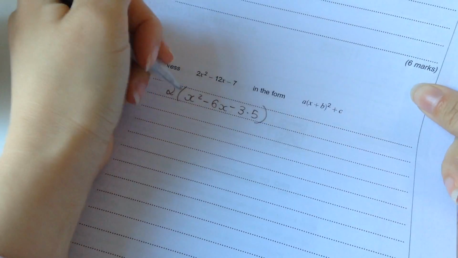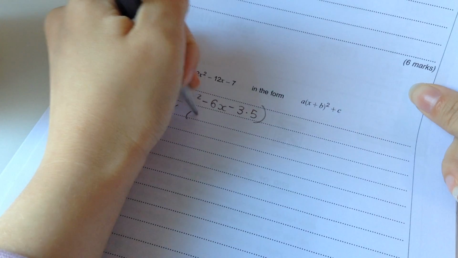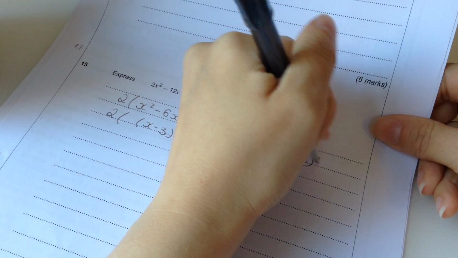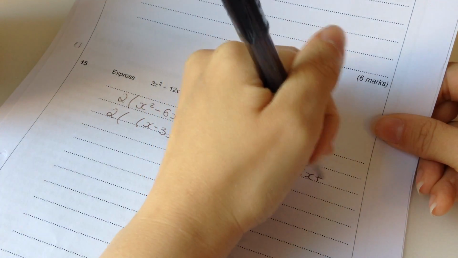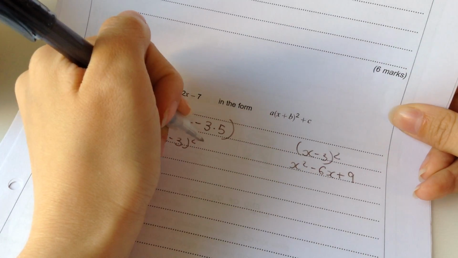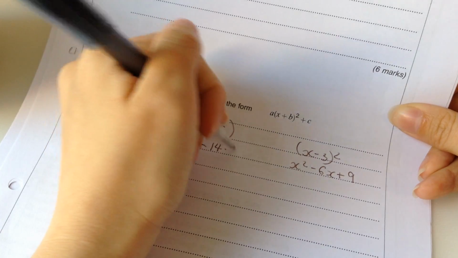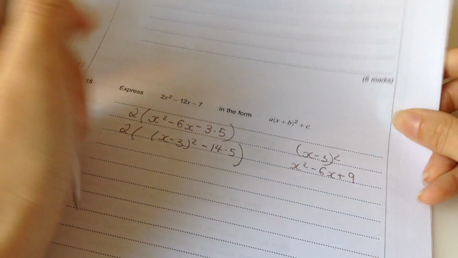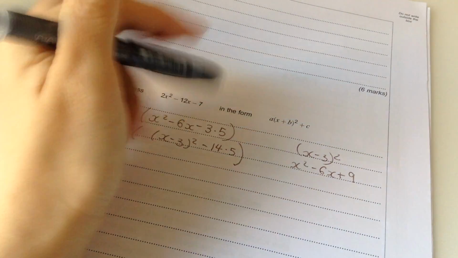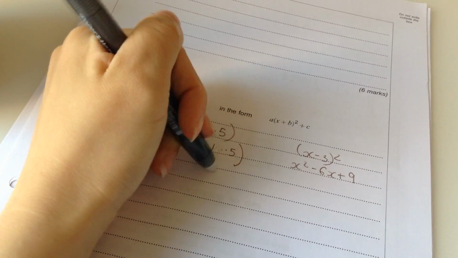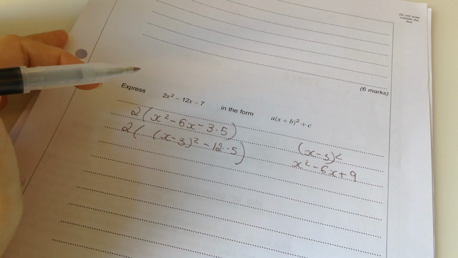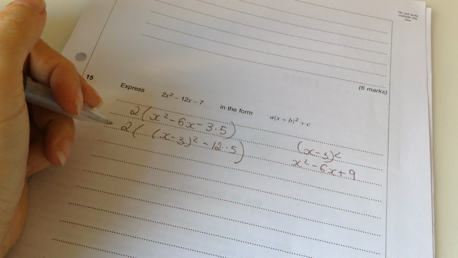I'm going to now do what I do, which is half that. I'm going to square it over here and see what I get. Okay, so I've got plus 9, but I want minus 3.5, so I'm going to have to take away 12.5.